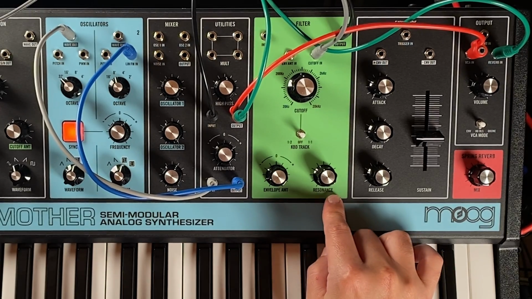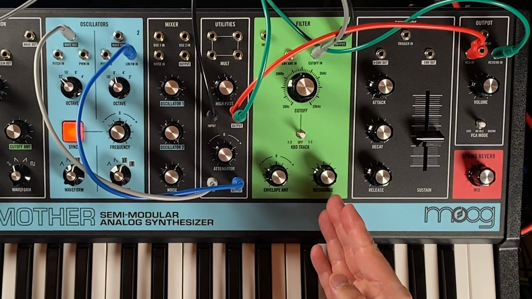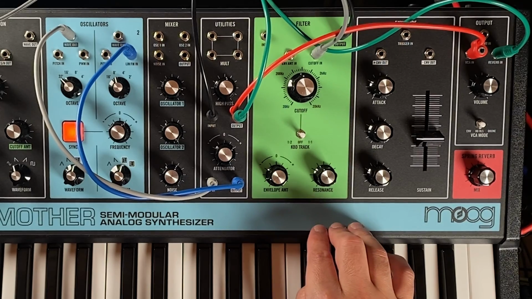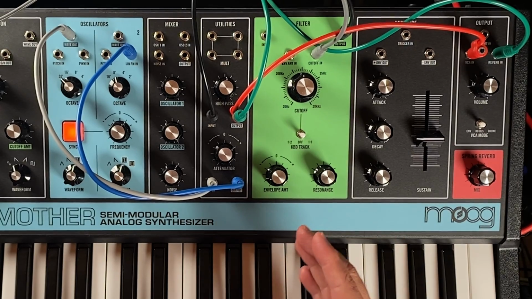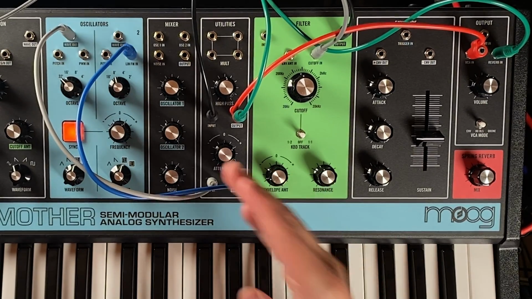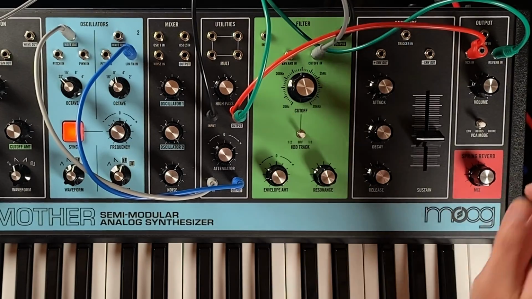My resonance is set to around 11 o'clock, and that is a spice that you can actually tune to your taste. No keyboard tracking, and my main filter cutoff frequency is set between 11 and 12 o'clock. But if we remember, the pre-routed signal chain here would go from the output of the mixer into the input of the low pass filter and then directly to the VCA.